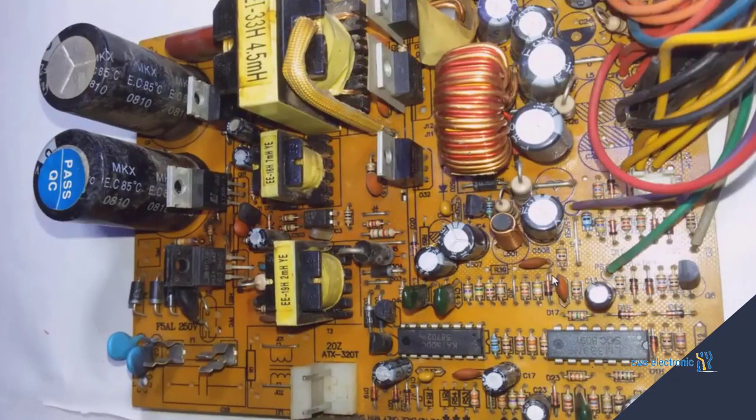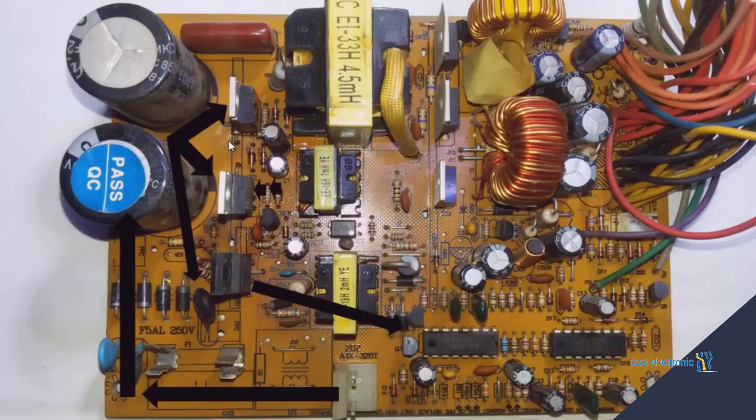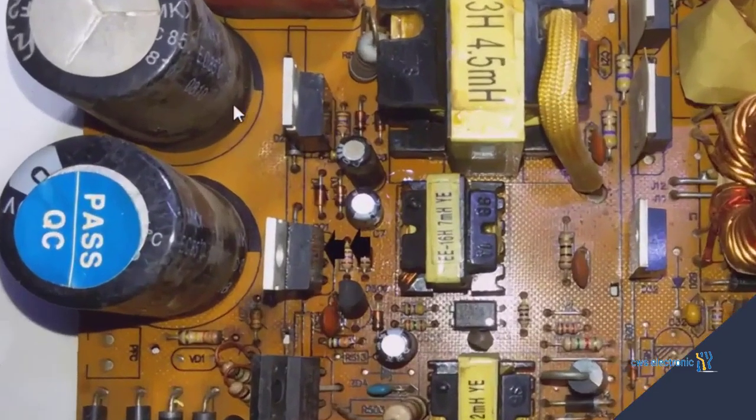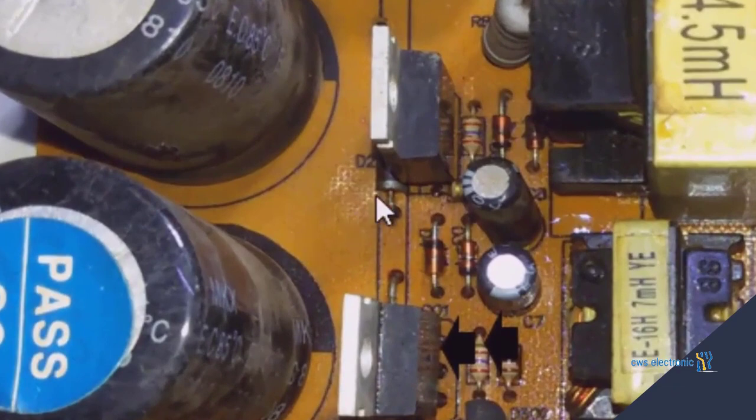Here you can see an overview of the power board. In this section, these two transistors are switching transistors. In this image, you can see some diodes, resistors, and capacitors. Behind each transistor, there is also a diode. The resistors here act as fuse resistors.